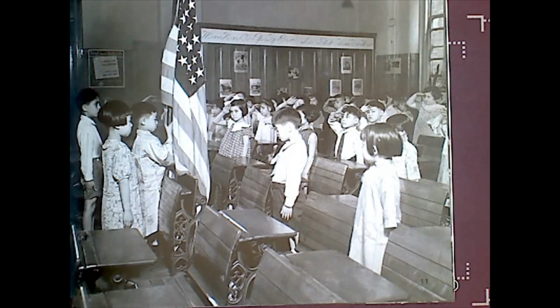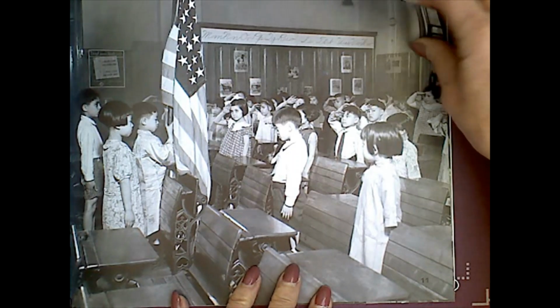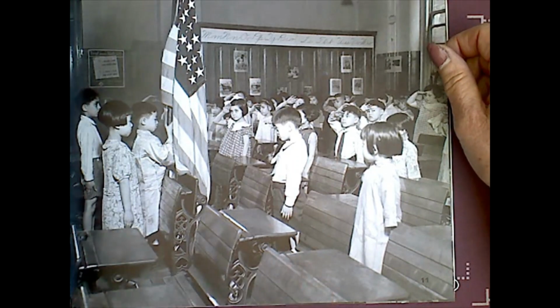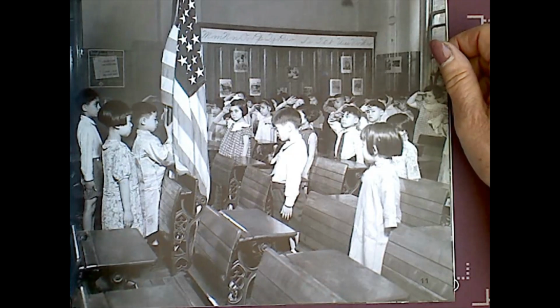Students and teachers liked the pledge. Children started saying it every day. It became a tradition in U.S. schools. You can see a picture from a school from a long time ago.